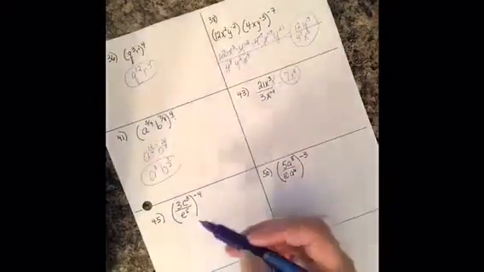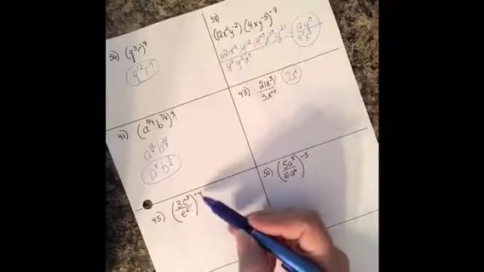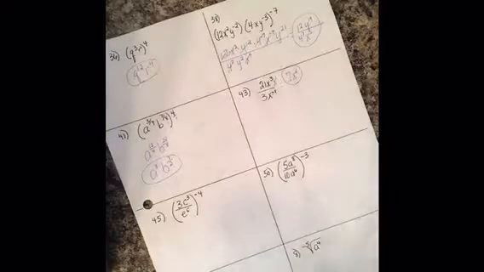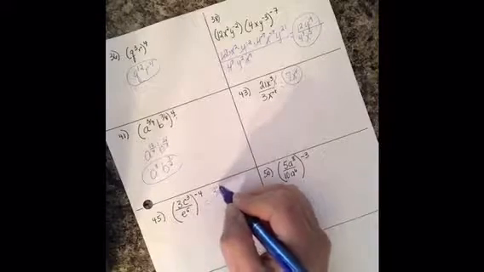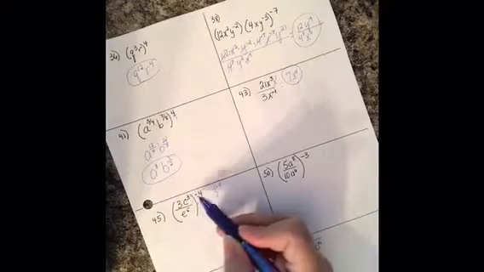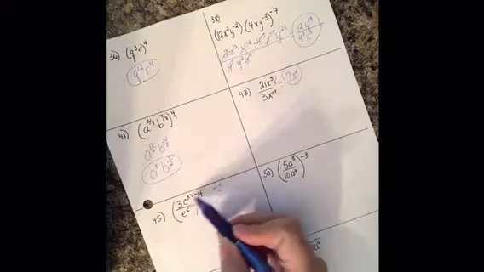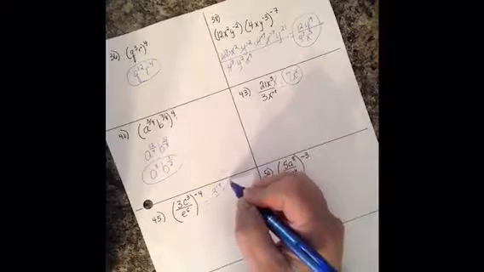Number 45. Again, we've got this big old parentheses. Everything in here is brought to the negative 4 power. So I want to first go ahead and take everything and raise it to the negative 4 power before I move on. So I'm going to have 3 to the negative 4 power. C is to the 3rd power to the negative 4th power. So again, I'm going to multiply power to power. That's going to be C to the negative 12th power.